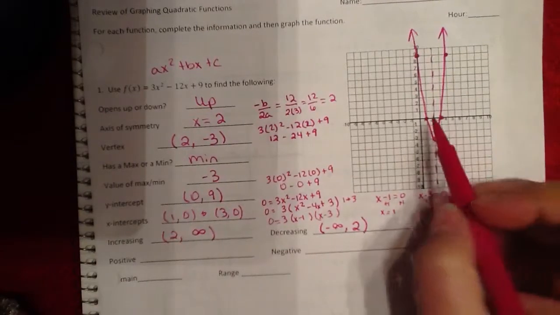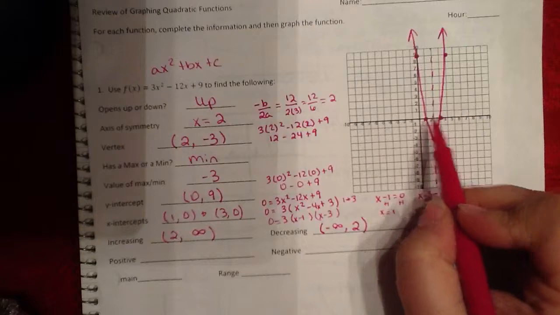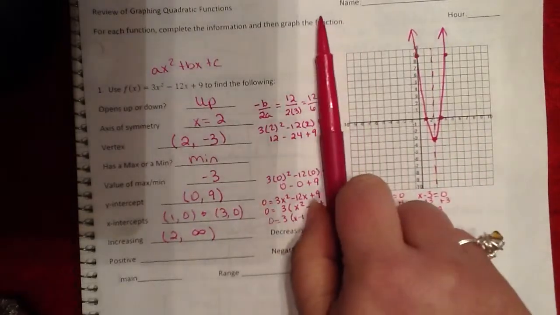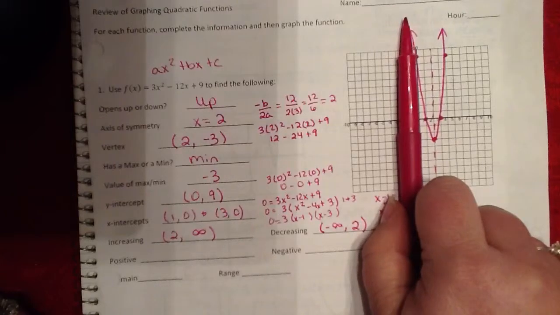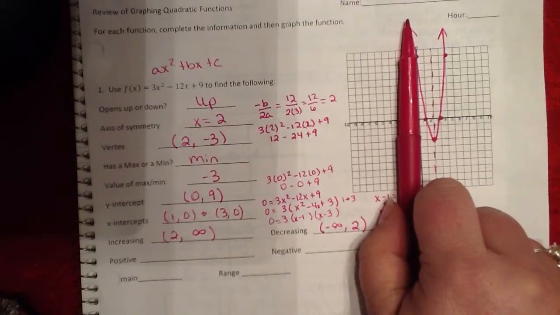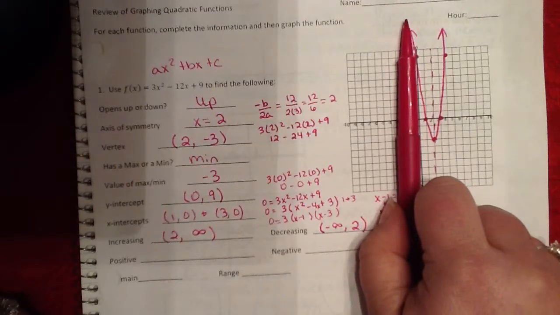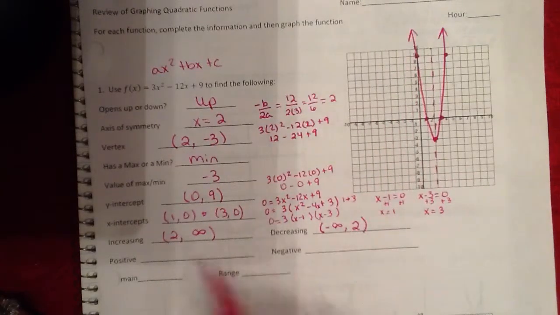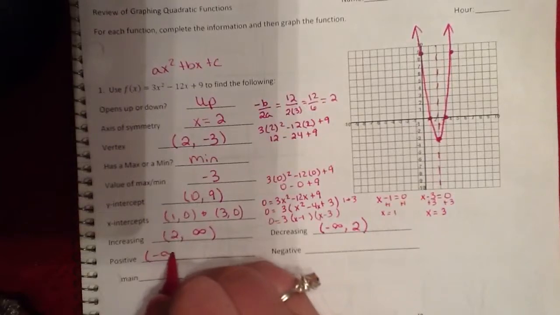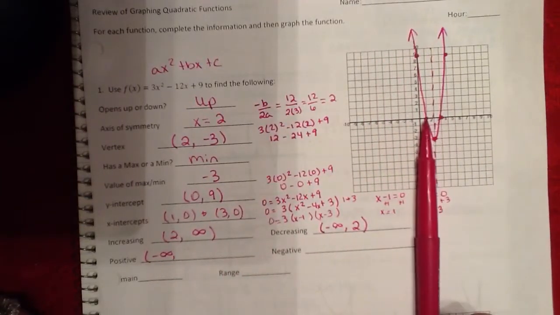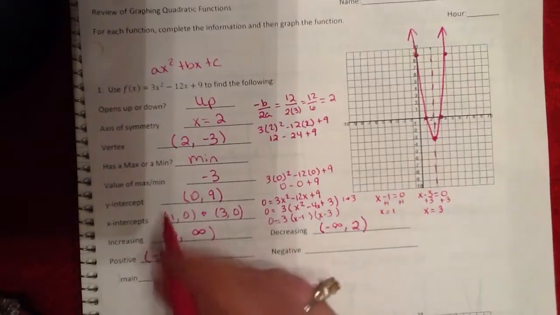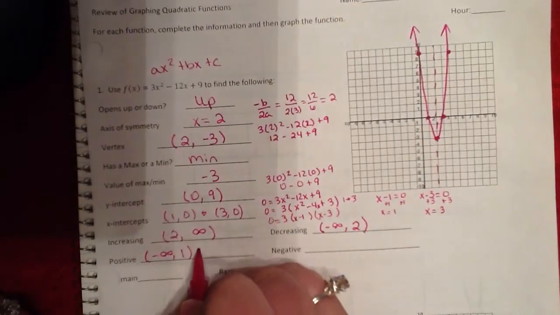Positive and negative has to do with my x-intercepts here. So again, from left to right, the first thing I encounter is an arrow, meaning infinity, came from the left side, so that's negative infinity, and my graph is positive because it's above the x-axis. So on the positive, I'm going to start with negative infinity. And where does my graph stop being positive? At the x-intercept, the first one I encounter, which is 1.